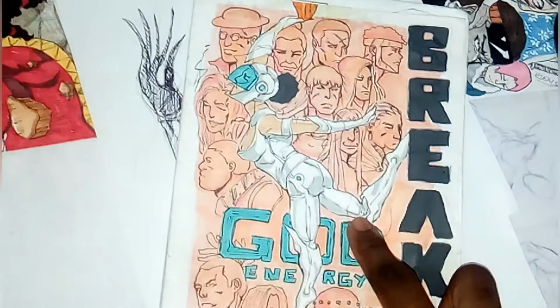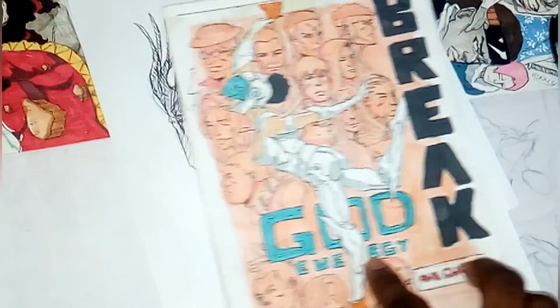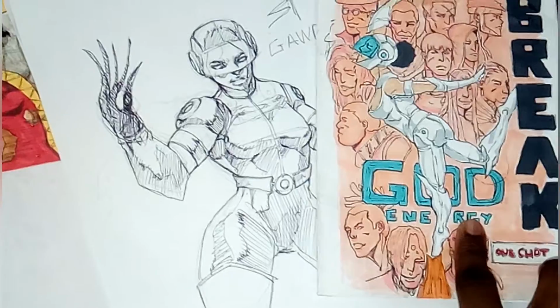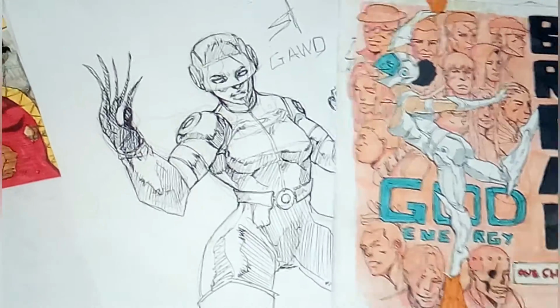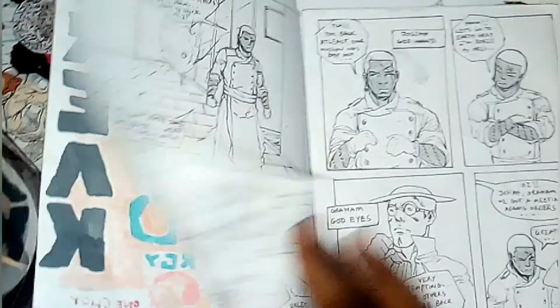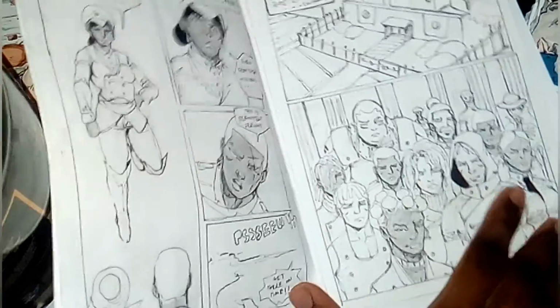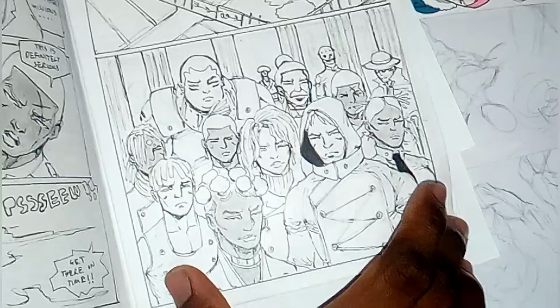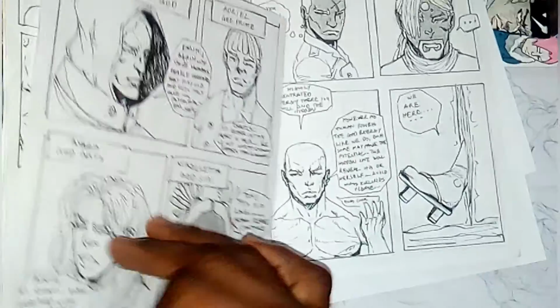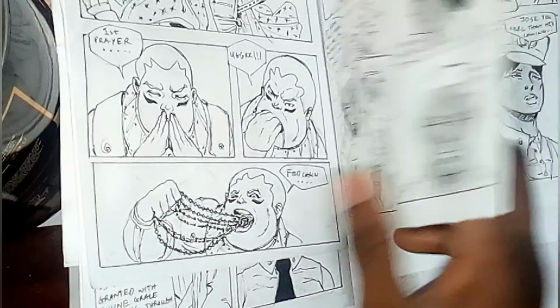I'm gonna show you a little comic draft where I have her on the cover. Her name is Gawd. Let's take a quick peek. Oh, there's gonna be a video on paneling, illustration and all that comic stuff, so fear not. These are some of my big boys, God levels.